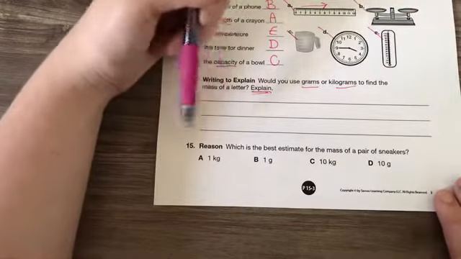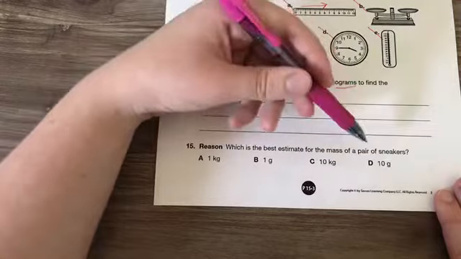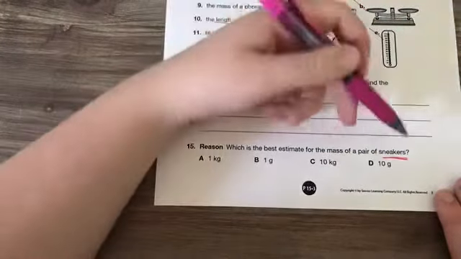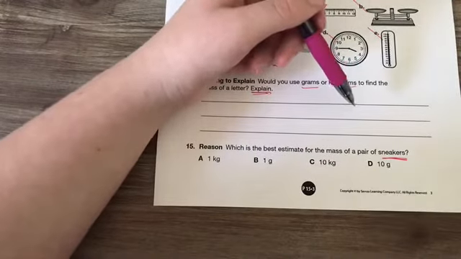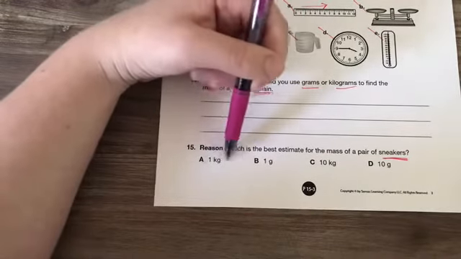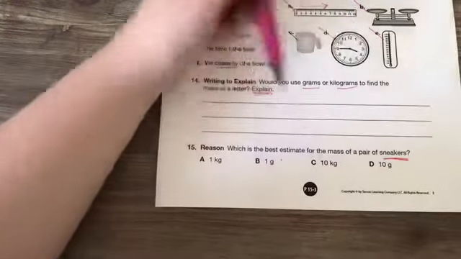And then for number 15, you're going to find the best estimate for the mass of a pair of sneakers. So for the weight of sneakers. And for this, you can actually grab a shoe. I know you guys have a lot of different types of shoes. So you can use that and hold it in your hand and think about whether it is 1 kilogram, 1 gram, 10 kilograms, or 10 grams.